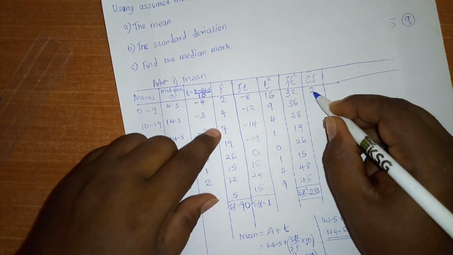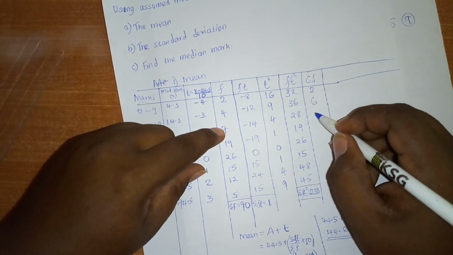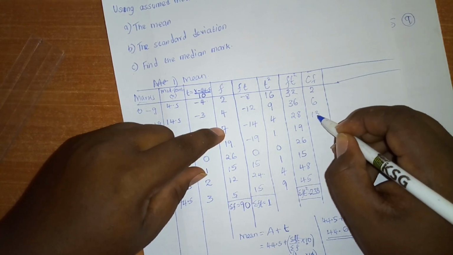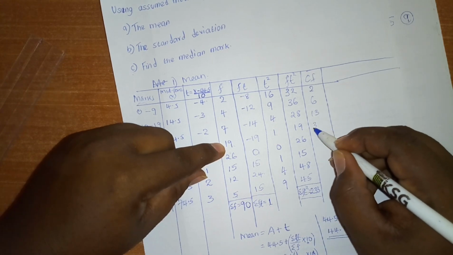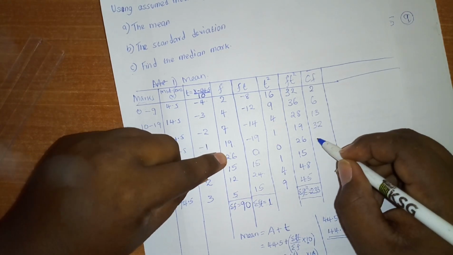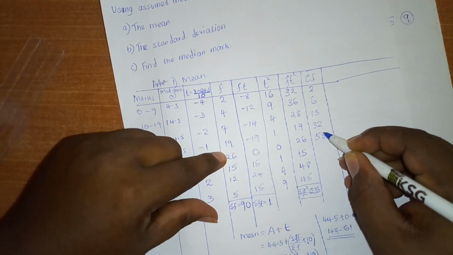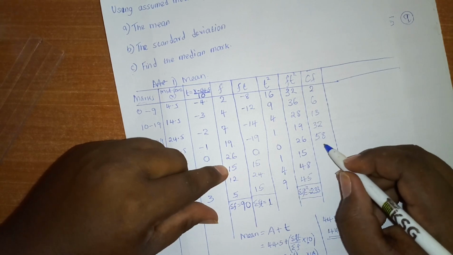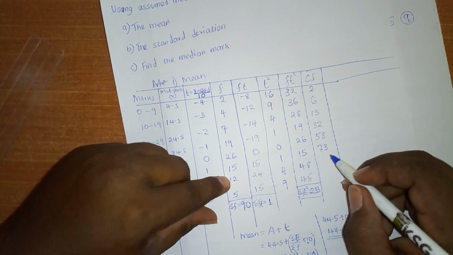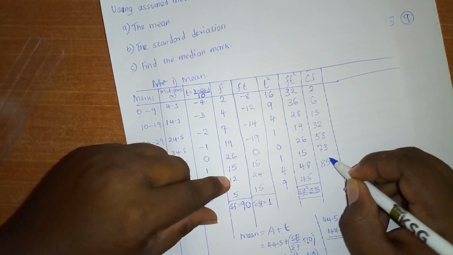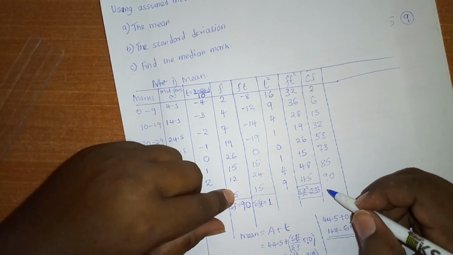So we have 2 plus 4, that is 6. 6 plus 7, that is 13. 13 plus 19, that is 32. 32 plus 26, that is 58. 58 plus 15, that will be 73. 73 plus 12, that will be 85. 85 plus 5, that will be 90.